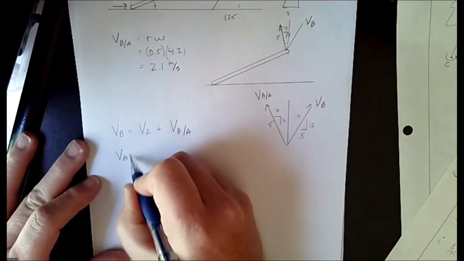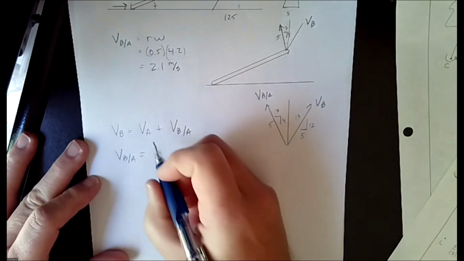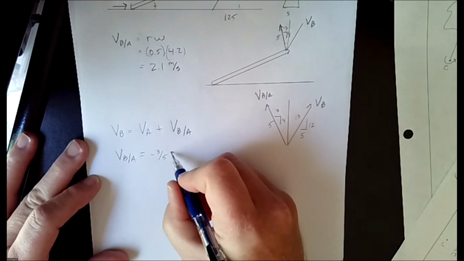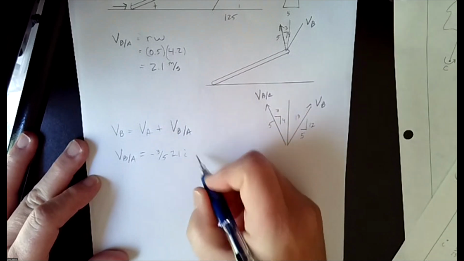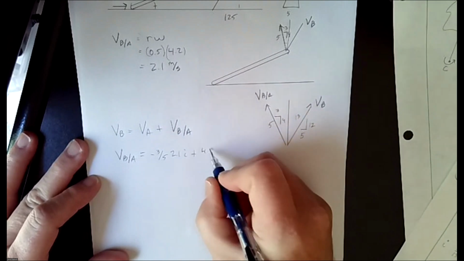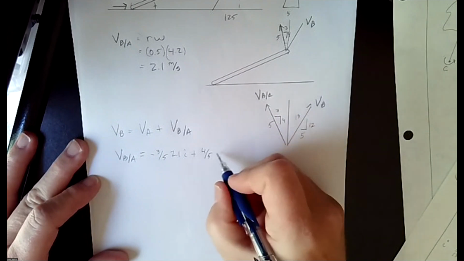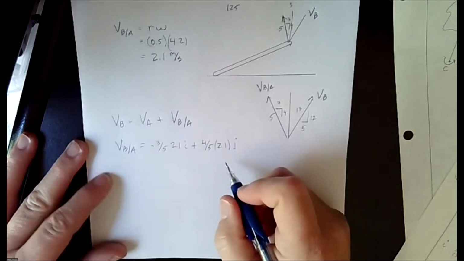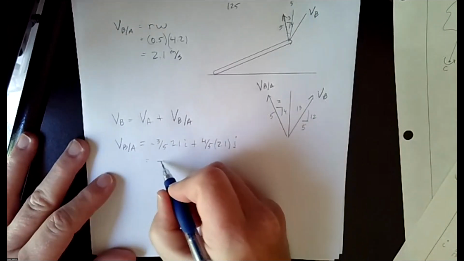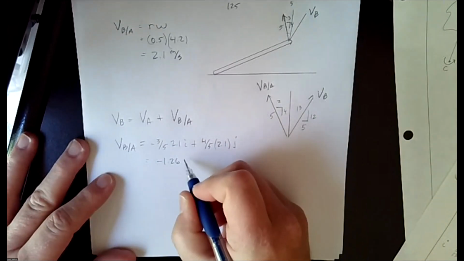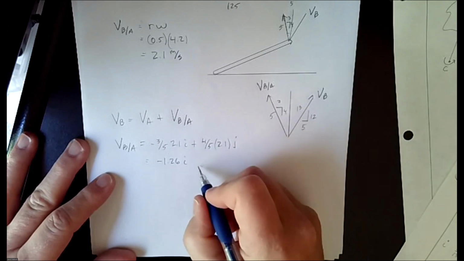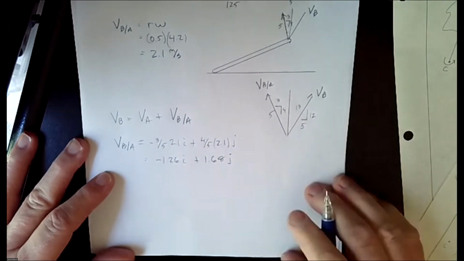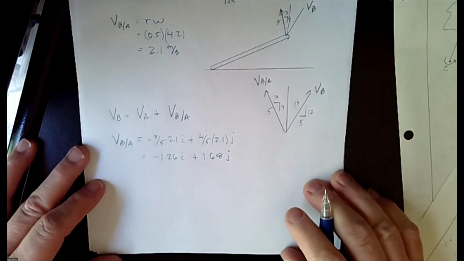So VB relative to A is going to equal negative 3/5 of 2.1 I plus 4/5 of 2.1 J. So that gives me a negative 1.26 I plus 1.68 J. There's my VB relative to A.